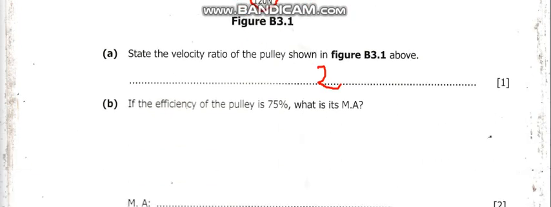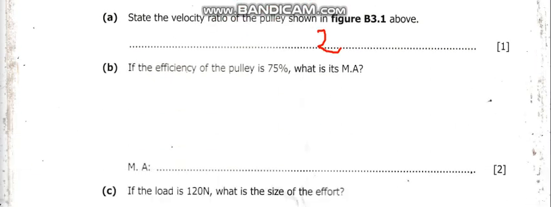Okay. We come to B. We're saying if the efficiency of the pulley system is 75%, what is the mechanical advantage? So we have been given the efficiency, which is 75%. What we want to look at is the mechanical advantage.